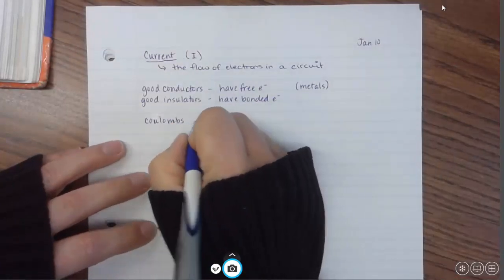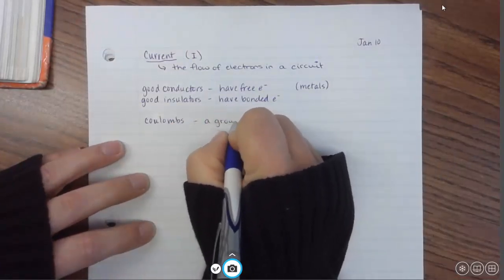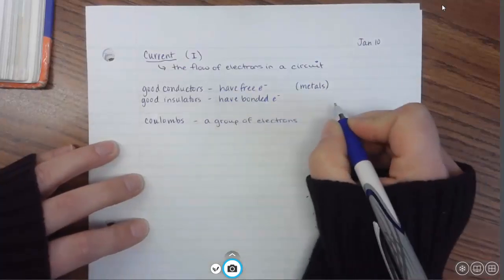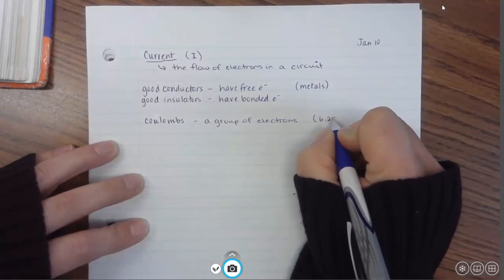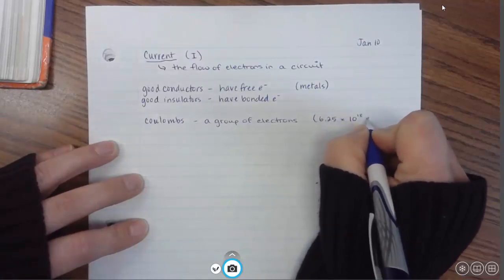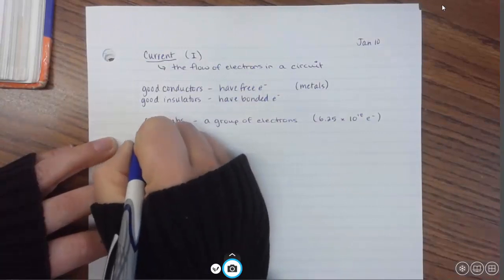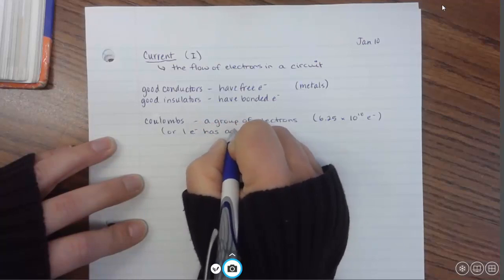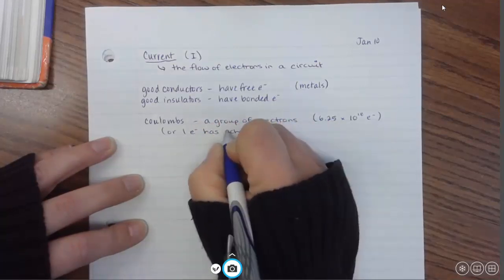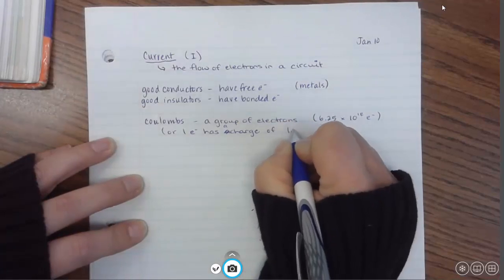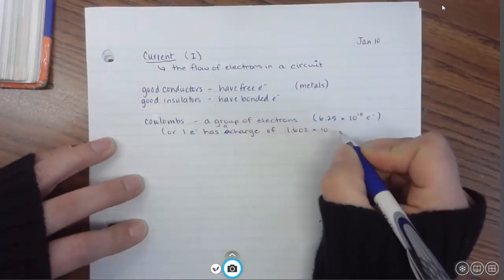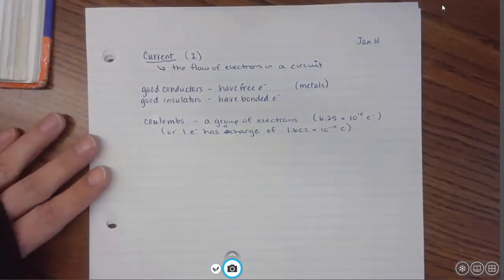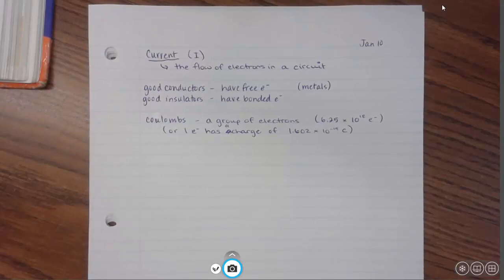So a coulomb is a group of electrons, and the number of electrons in a coulomb is 6.25 times 10 to the power of 18 electrons, or 1 electron has a charge of 1.602 times 10 to the negative 19 coulombs. So coulombs is just a way of measuring charge, and it's a group of electrons.